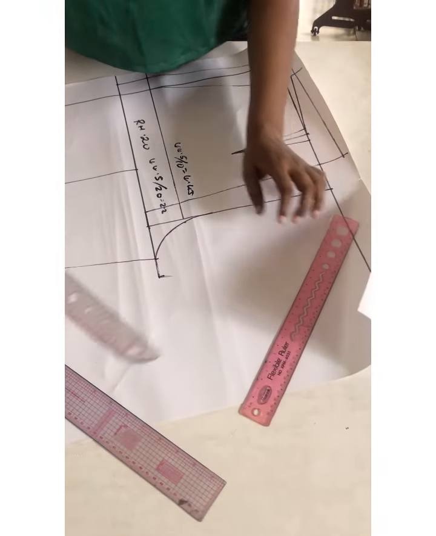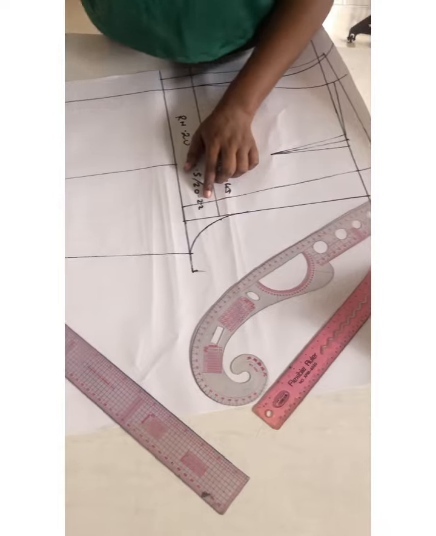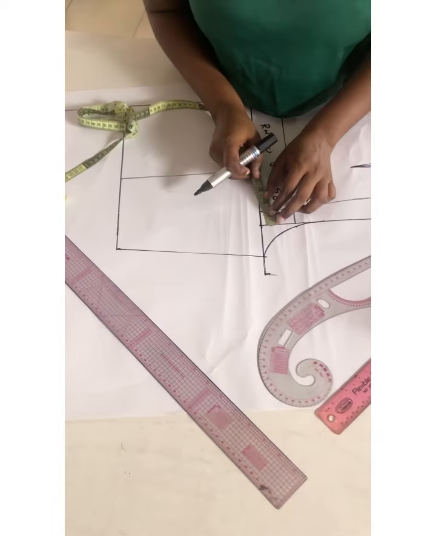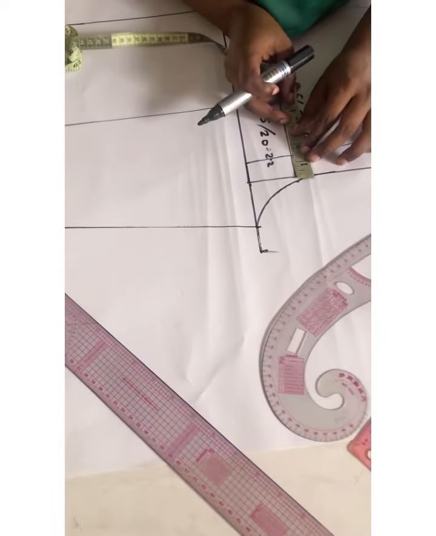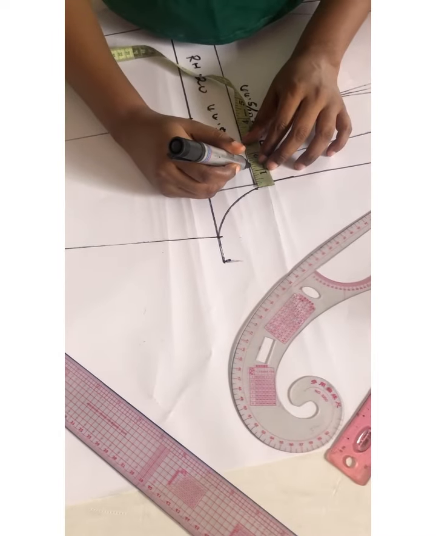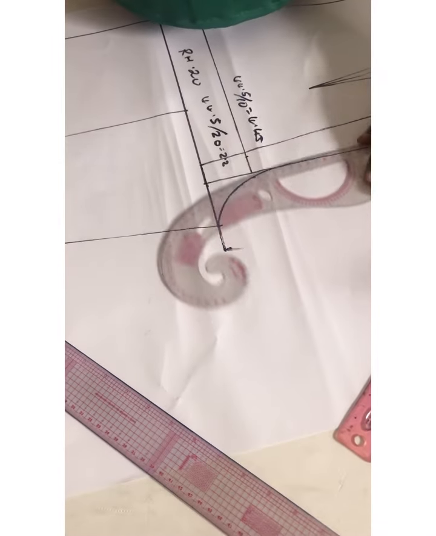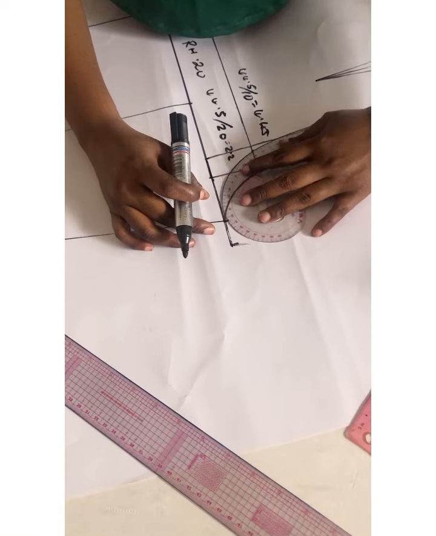Now we use our rule, do the same thing by coming out by 0.25 on the hip point at the back. I'm coming out by 0.2 and I'll connect it the same way I did for the front.